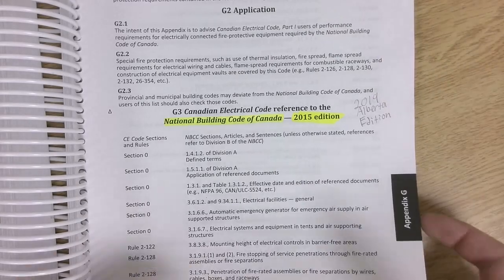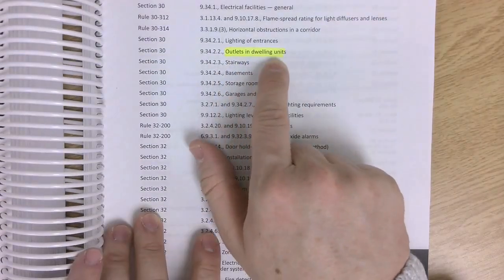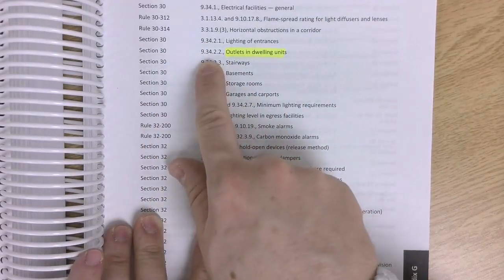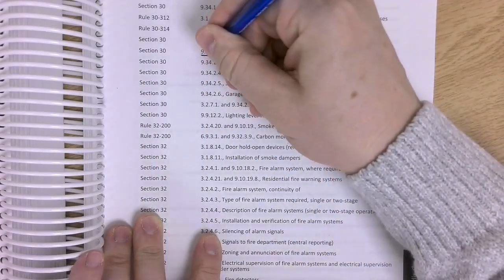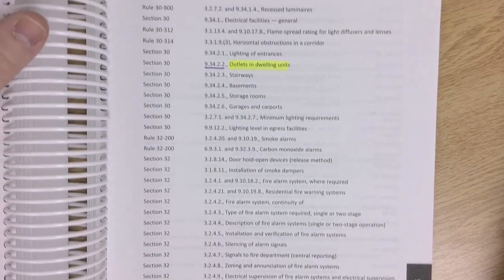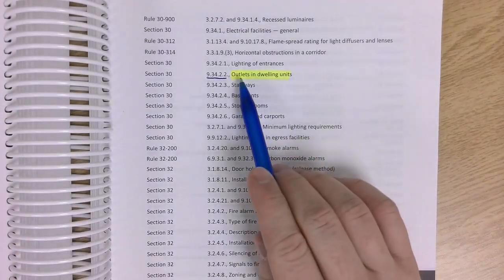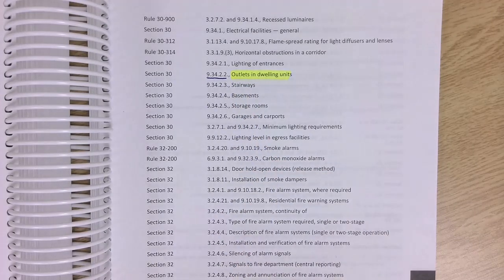Now, you don't need to know that for code, but in case you're wondering, outlets and dwelling units from section 30, this number right here is the building code rule number, if you want to think of it that way. So a lamp holder is a type of outlet specifically for lamps, hence the name.